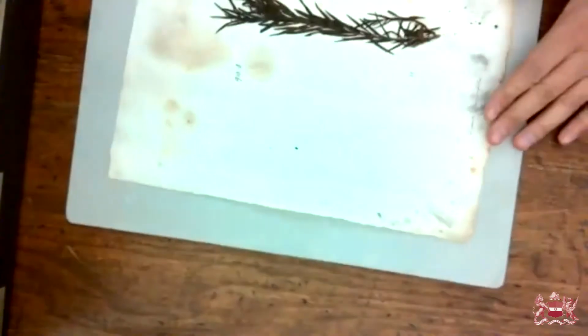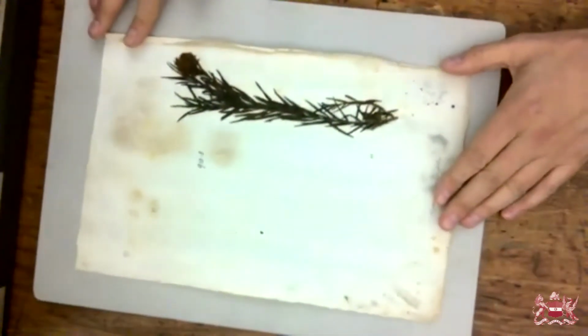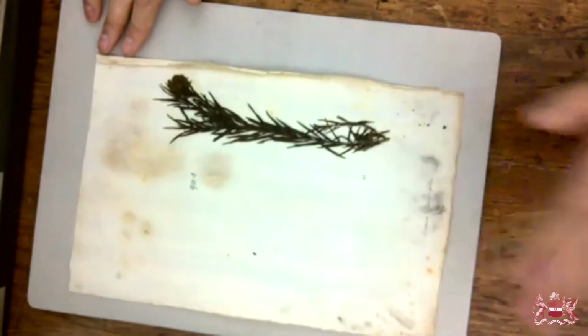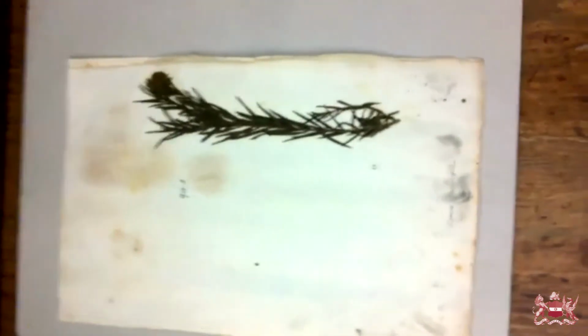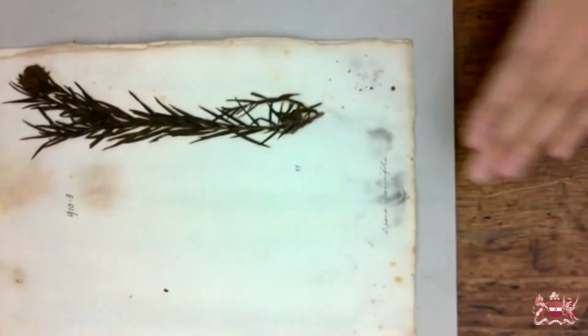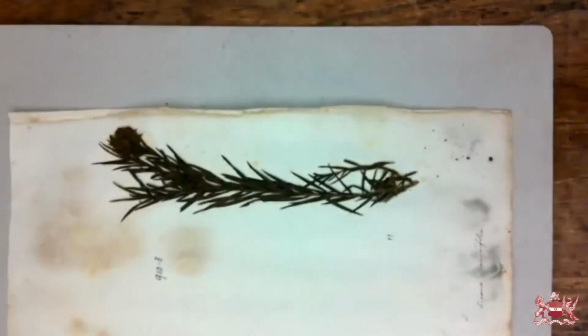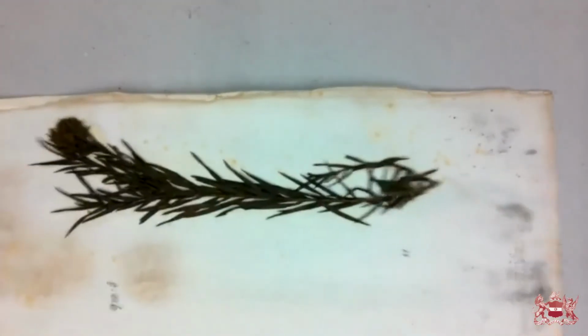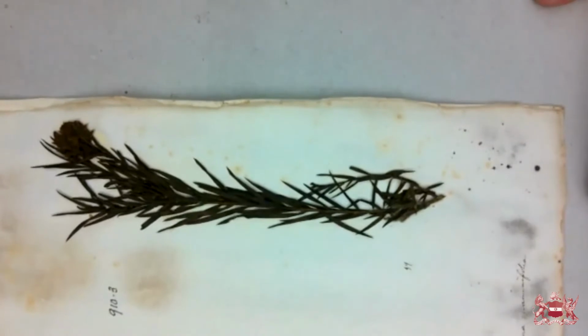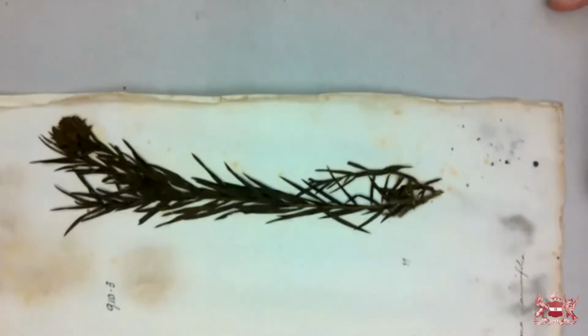Now, one of the things about many Linnaean specimens is you have to bear in mind that they are rather old, and they're rather brown, and they're not very green very often. Occasionally they are, but this particular specimen may not look much in many respects.